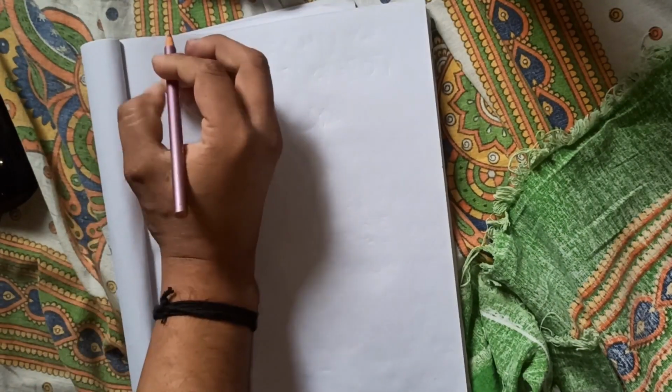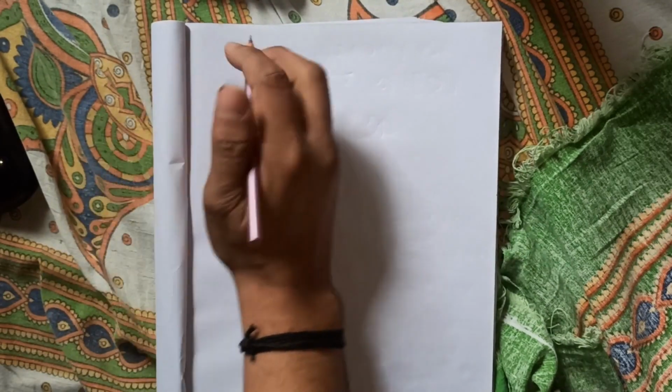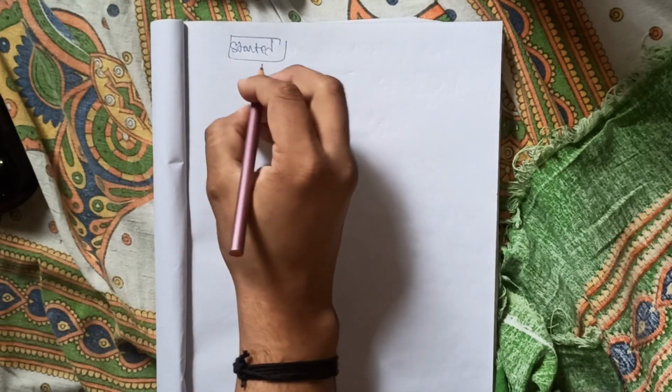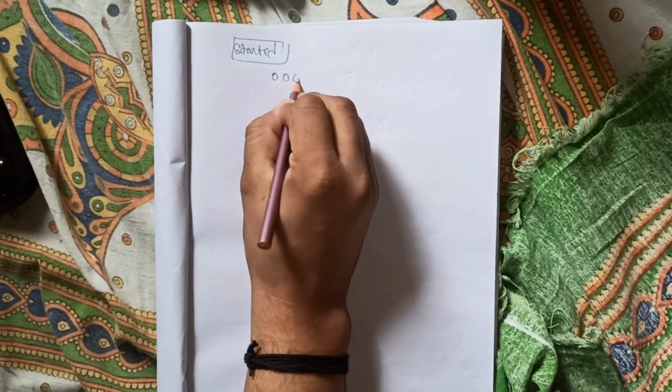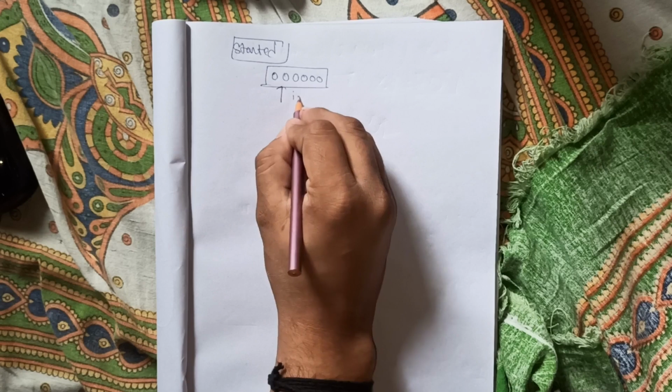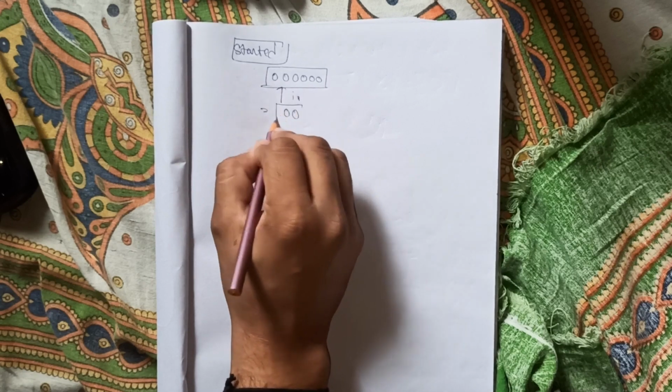Now the next thing is started. I have noticed that many answers get a bit deviated because they have not used started. What does this started represent? Let's say you have created the number 0000, right? This isn't really a number. This is almost equivalent to 00, right?